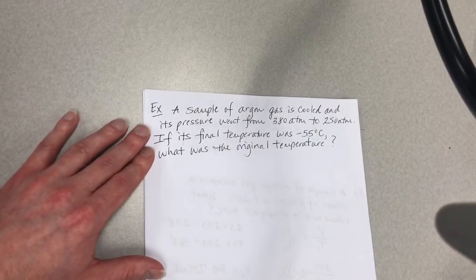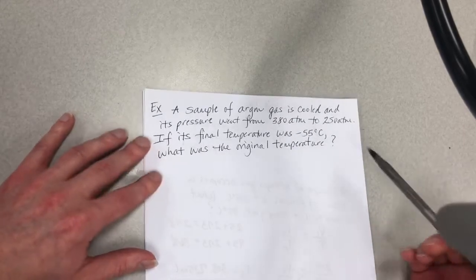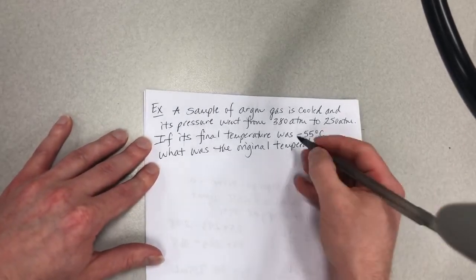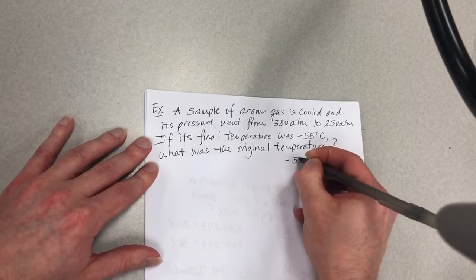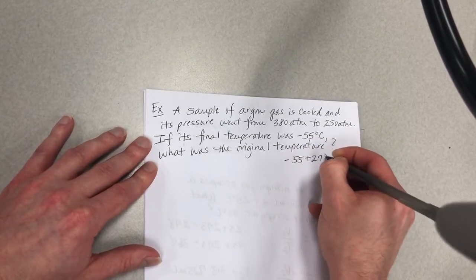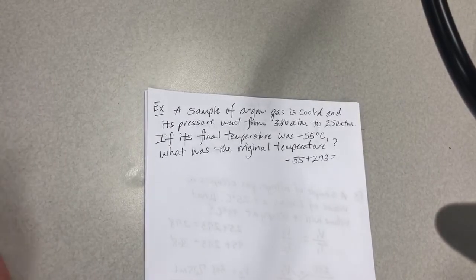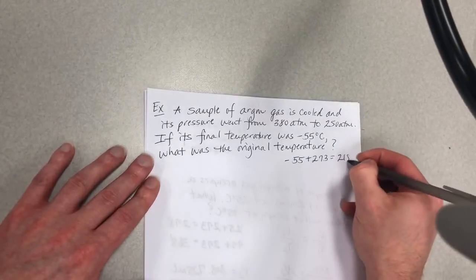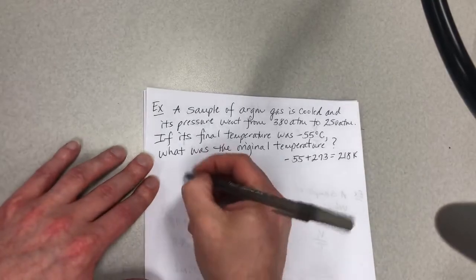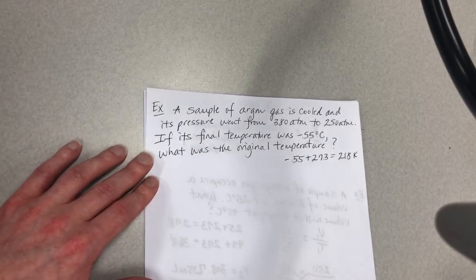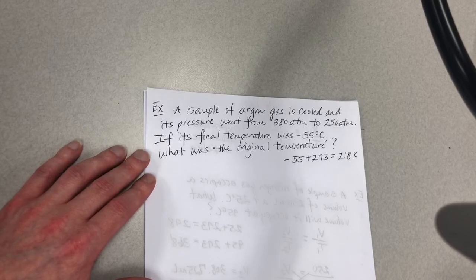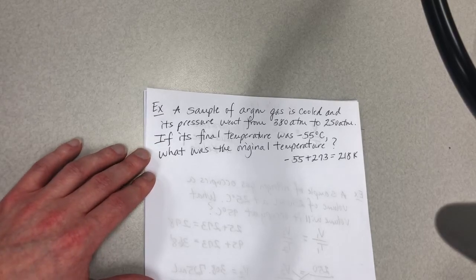Okay, so we're going to start off by converting any temperatures to Kelvin. So negative 55 plus 273 is 218 Kelvin. Okay, so we're going to do, so that's not a Charles Law example. Sorry, I messed that up.